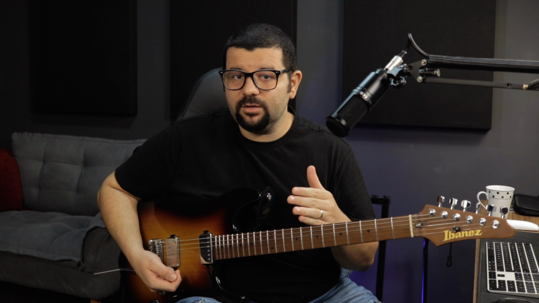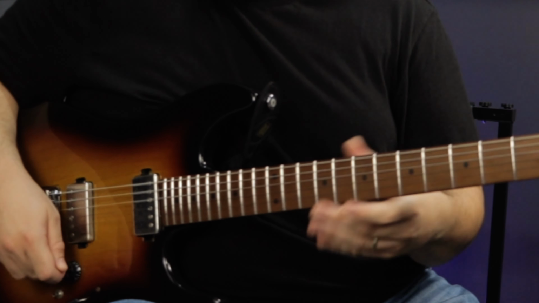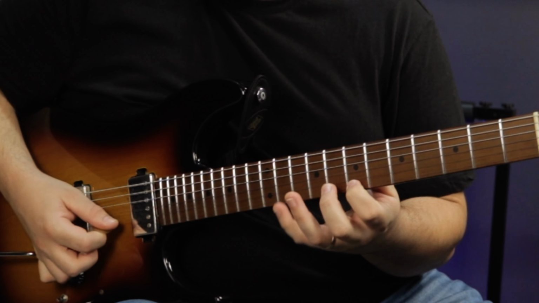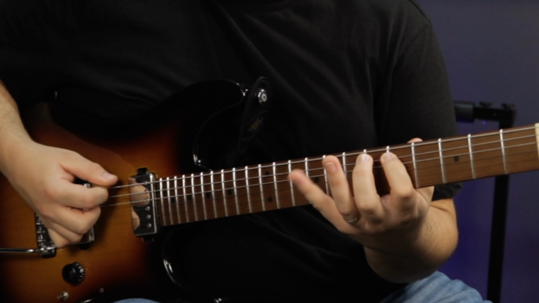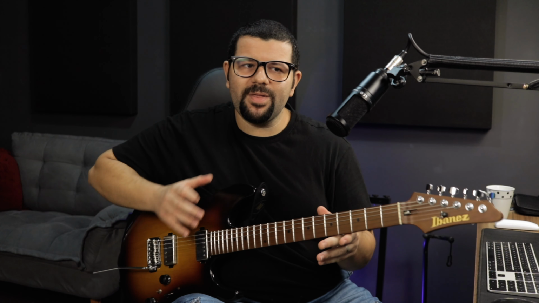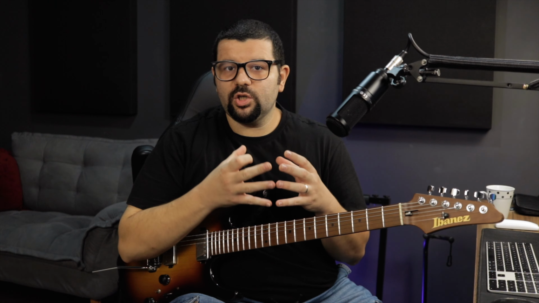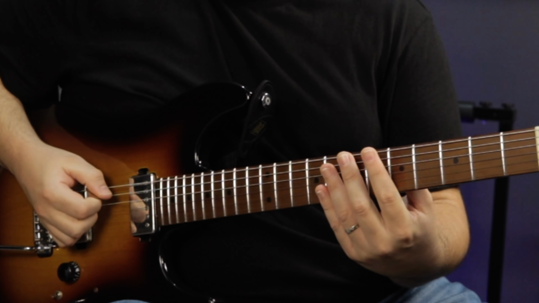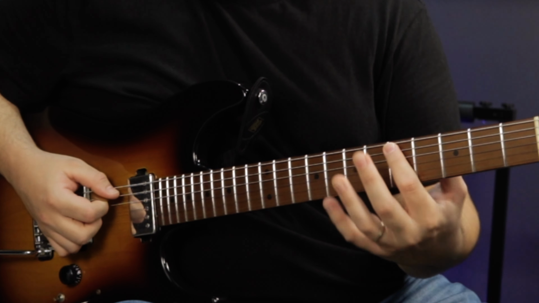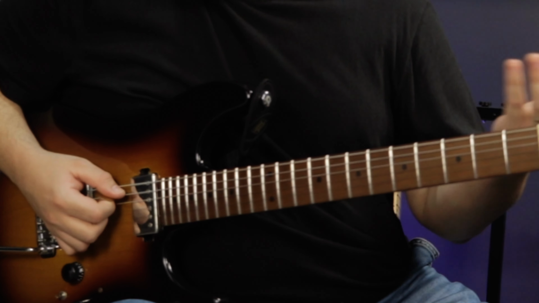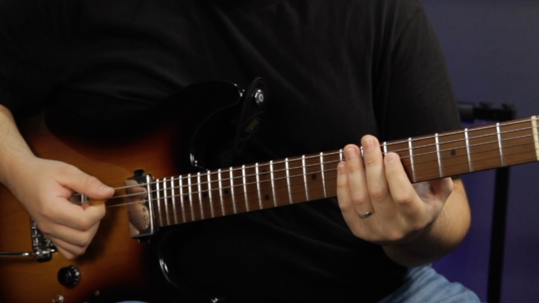Now, if you play the second shape, which starts on A, the shape goes like this. And you're starting on A and ending on A, so that will give you the structure for Dorian. And obviously, A is now your 1, which will be 1, 2, flat 3, 4, 5, major 6, and flat 7.